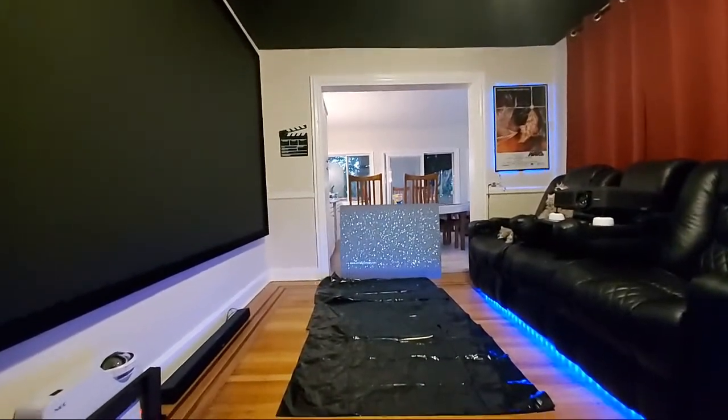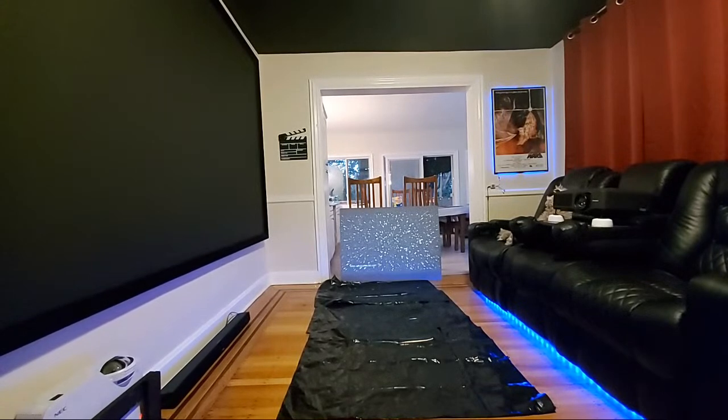All right, making sure I've got everything checked over here real quick. So I'm going to paint the screen in, and we're just going to do a sloppy job on it. We don't have to do anything professionally. It's technology, so wherever you throw it on, it's pretty much going to react.